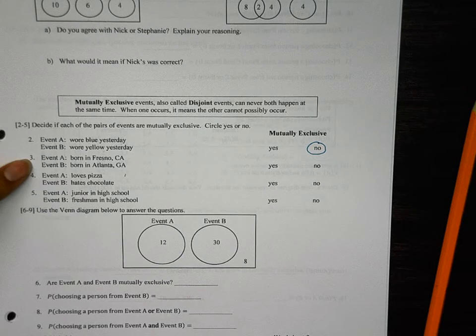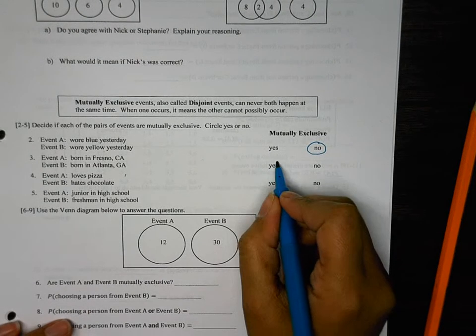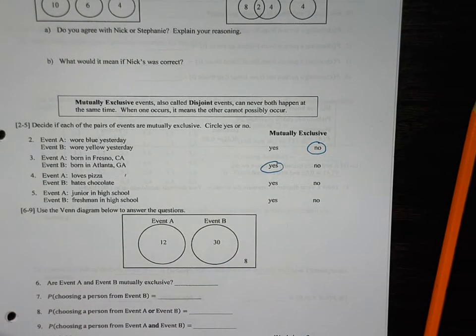Okay, Event A, you were born in Fresno, California, and Event B, you were born in Atlanta, Georgia. Can those two events happen together? No. So are they mutually exclusive? Yes, because they cannot happen at the same time. You can't be born in two different states. Okay.